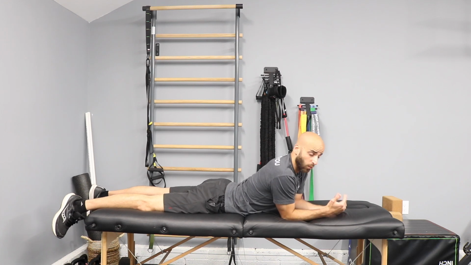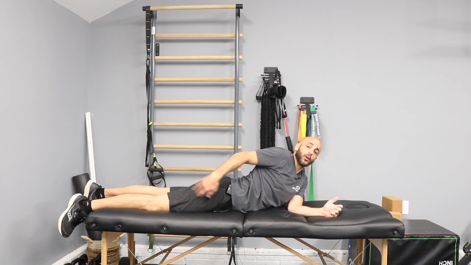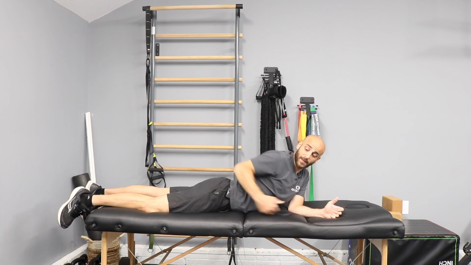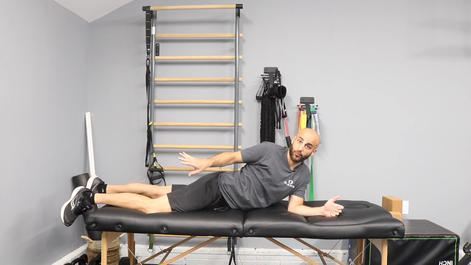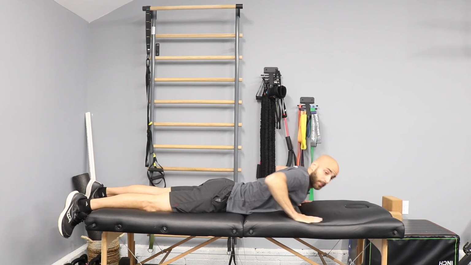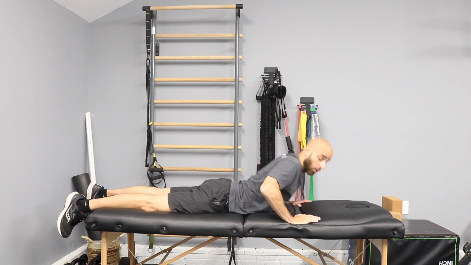Now the key thing with prone press-ups is really monitoring the symptoms of your sciatica going down your whole leg. So for an example, say I had symptoms going down my entire leg into my foot right this second, and I start to perform these extension-based movements or prone press-ups.